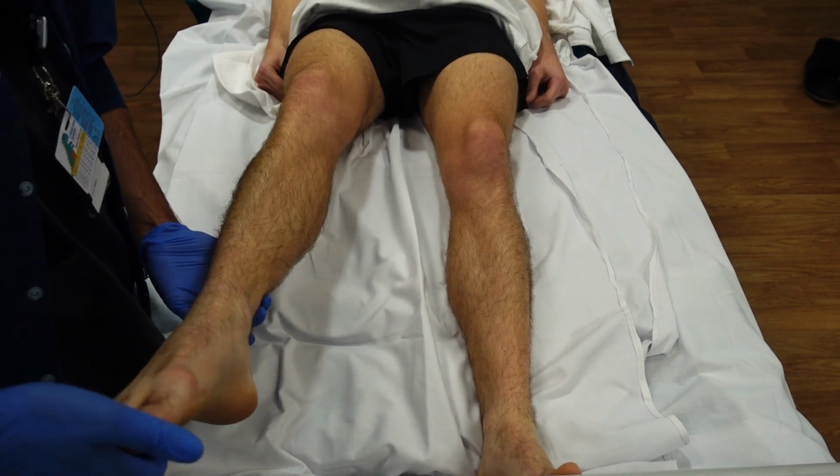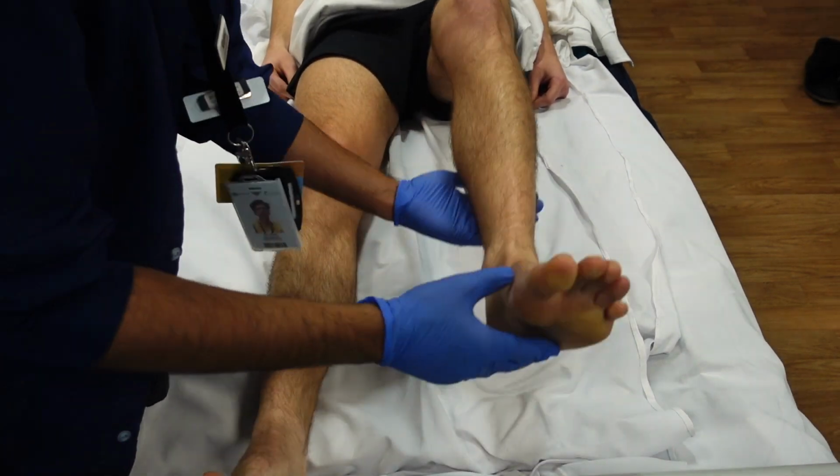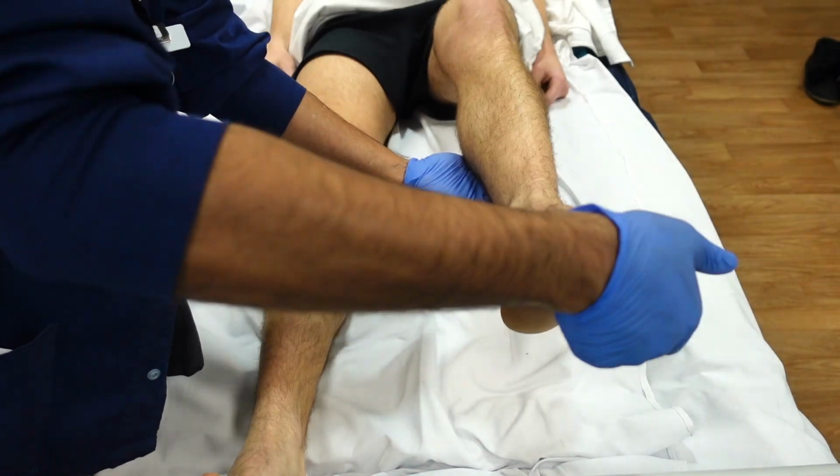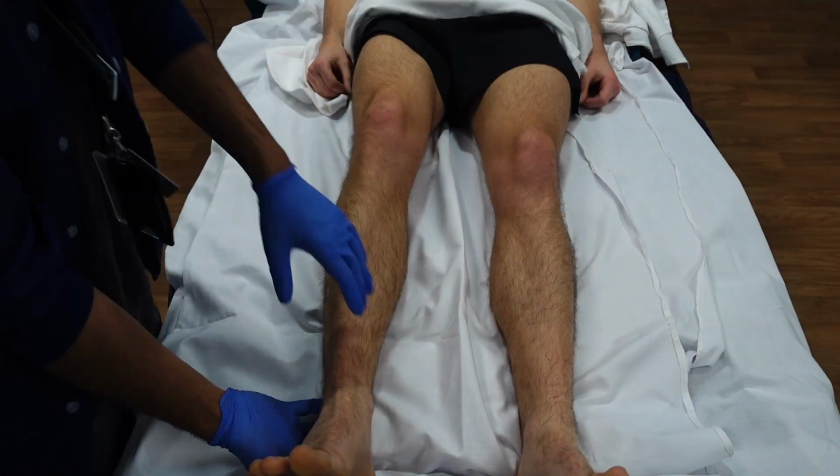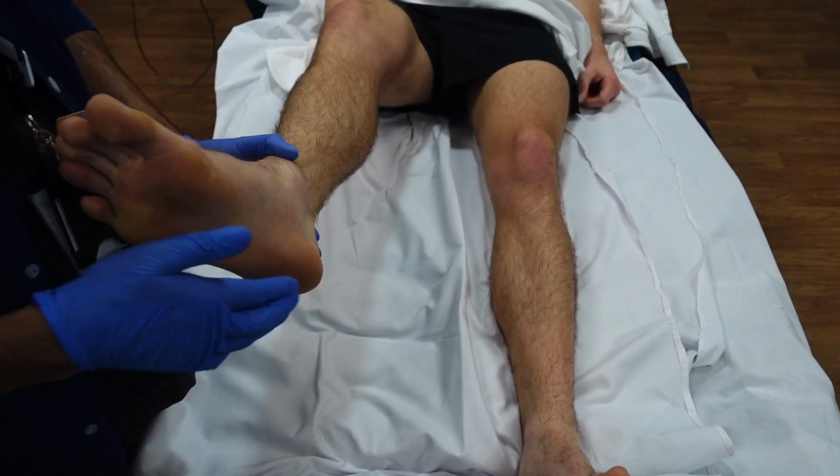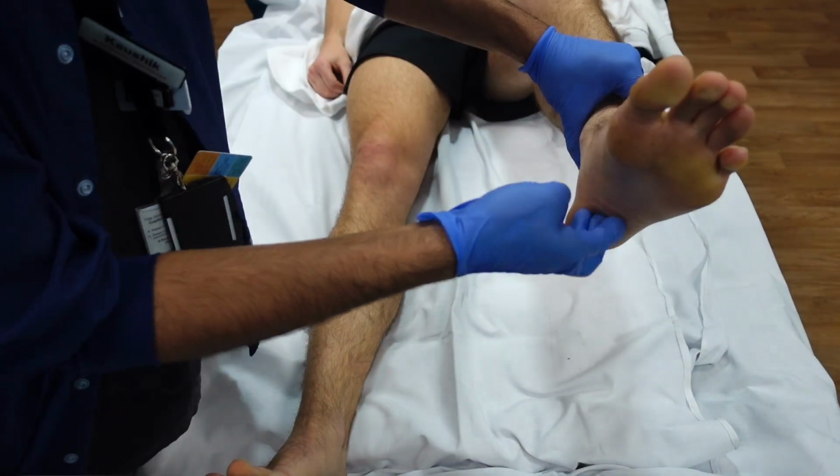Next, test the tibial nerve by checking resisted ankle plantar flexion and toe flexion. Check the sensation over the calcaneal area and sole of the foot.